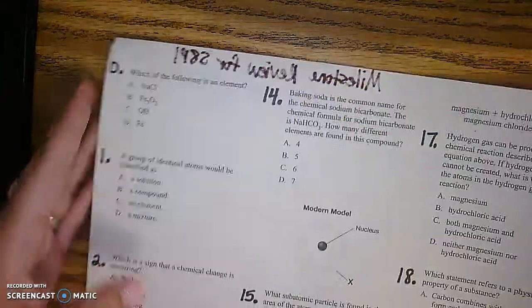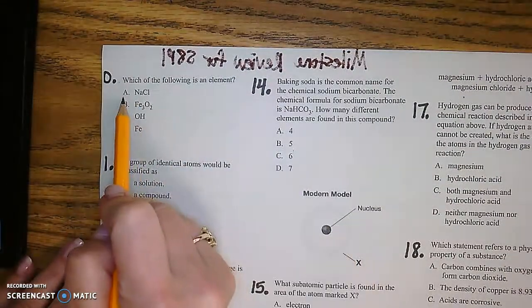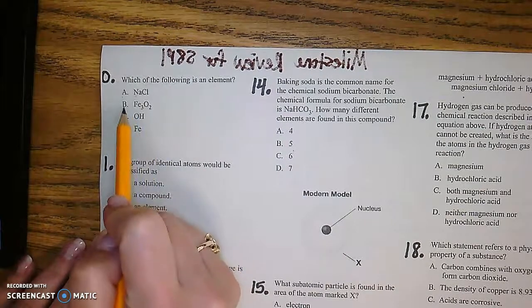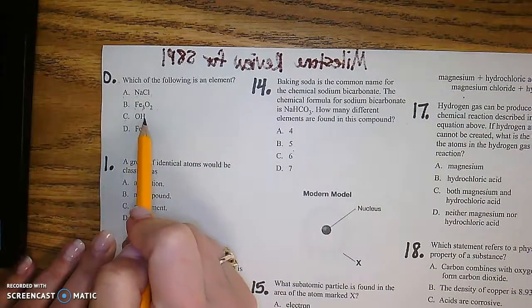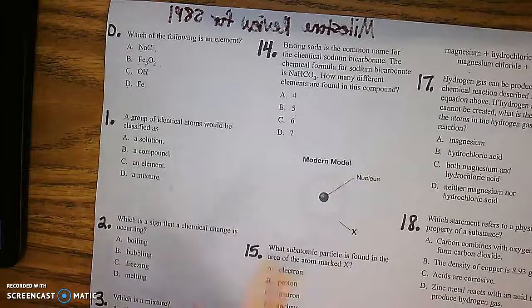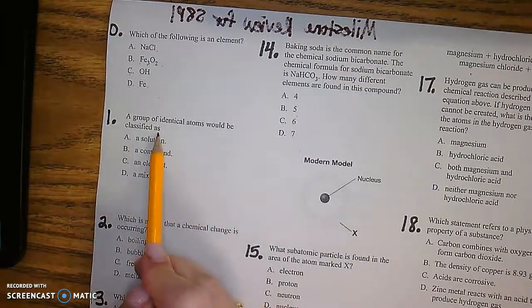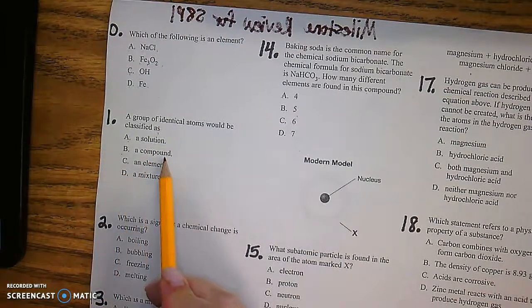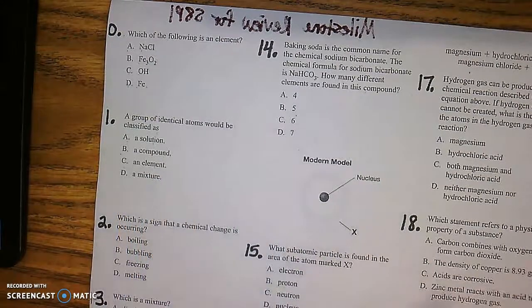Number 10, which of the following is an element? A, NaCl, B, Fe3O2, C, OH, or D, Fe. Number 11, a group of identical atoms would be classified as A, a solution, B, a compound, C, an element, or D, a mixture.